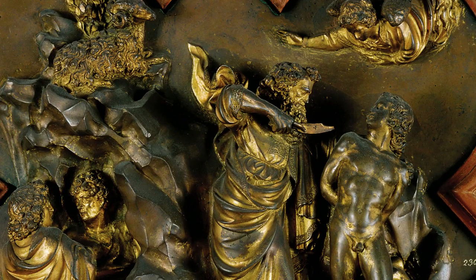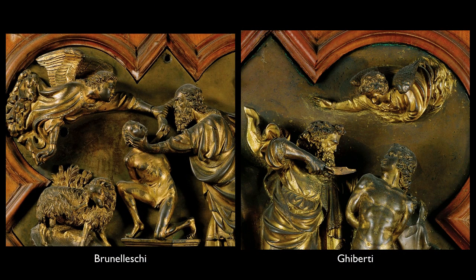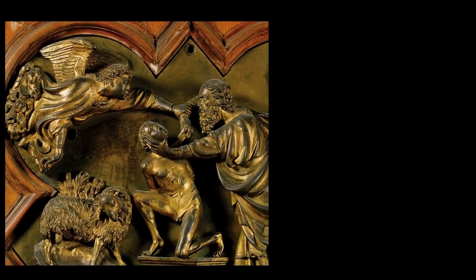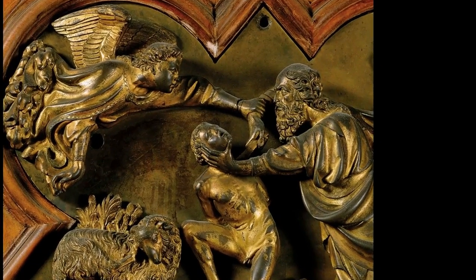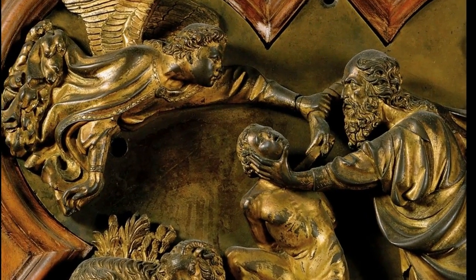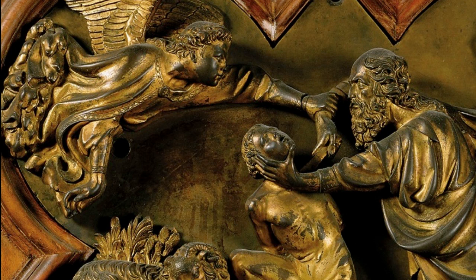I'm particularly fond of the way that the angel flies in both panels to save the day. In the Ghiberti, it's far less dramatic. We have an angel foreshortened coming out towards us, but in Brunelleschi's version, the angel is grasping Abraham's hand and literally stopping him at the very moment when the knife meets Isaac's throat. There's also a kind of intensity with Isaac's head pushed back by Abraham, and so there's a kind of violence that seems to be in process.